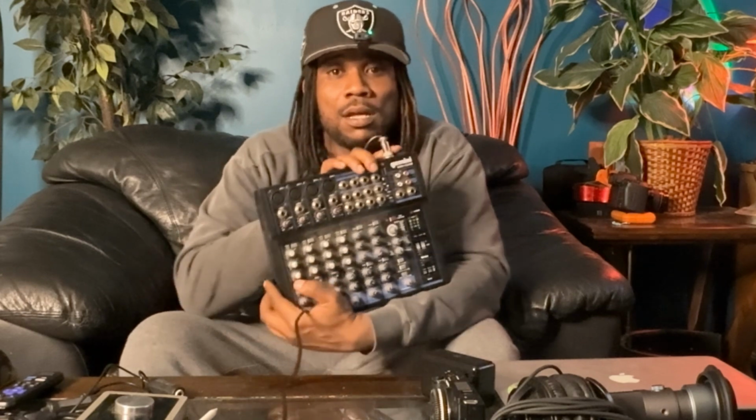Now, I would suggest a mixer that is USB compatible. It has a USB connection so that you can then hook your mixer up to your computer. This one is not, so it's more for a live band situation. But in the event that you had a podcast and you had guests, because most audio interfaces come with two jacks, two mic inputs.